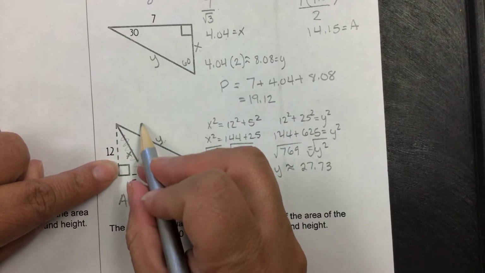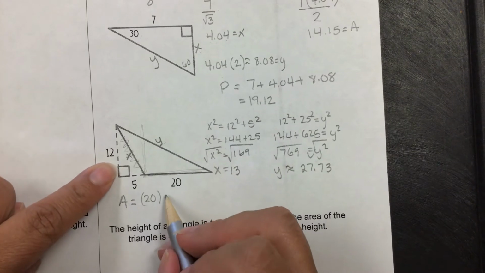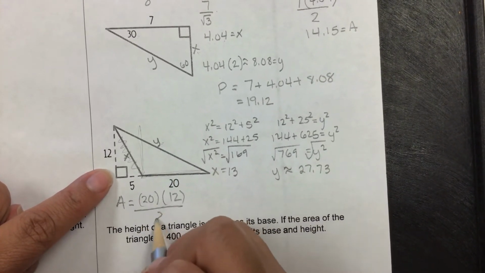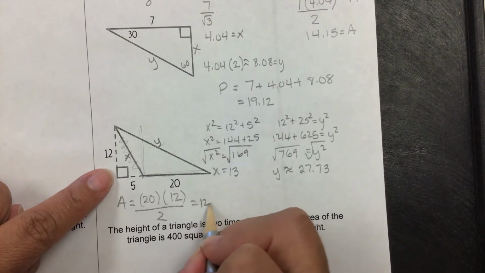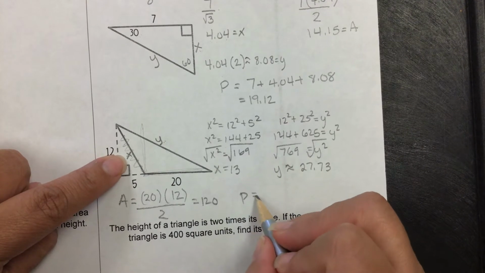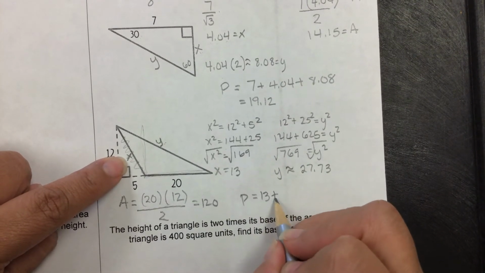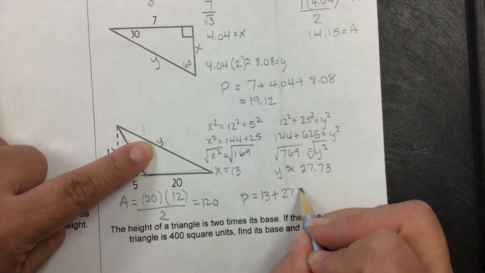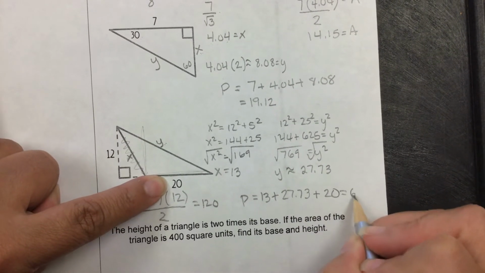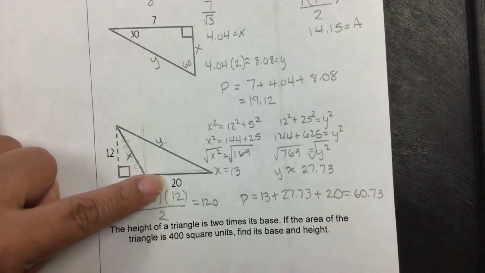Even if it was over here, it would still be the highest point of the triangle. And remember, it's at 90 degrees, divided by 2, and that gives you 120. For the perimeter, we're just adding the sides together. So 13 plus 27.73 plus 20 is equal to 60.73.